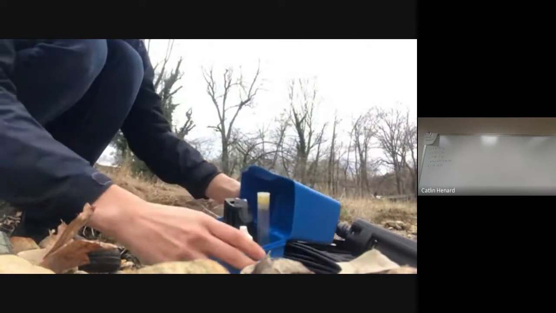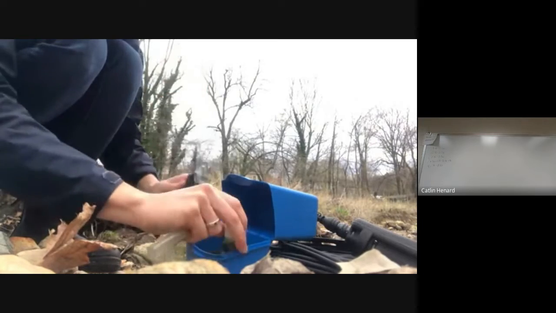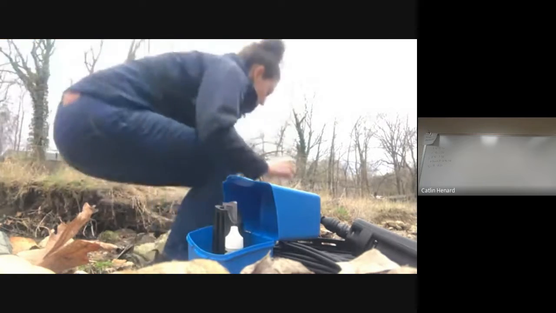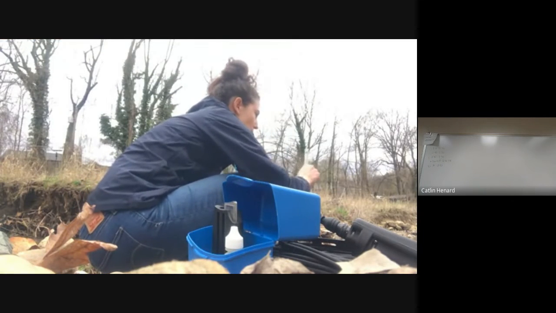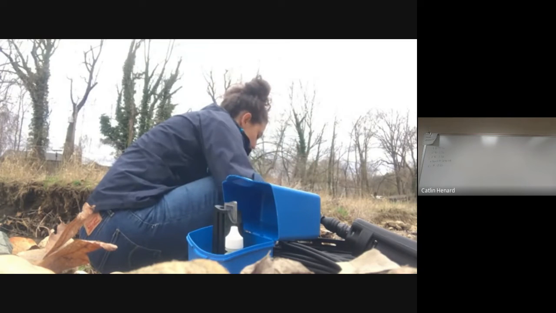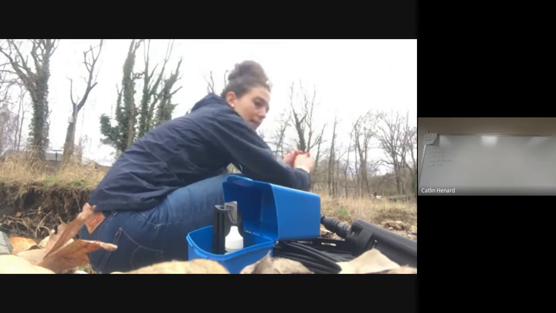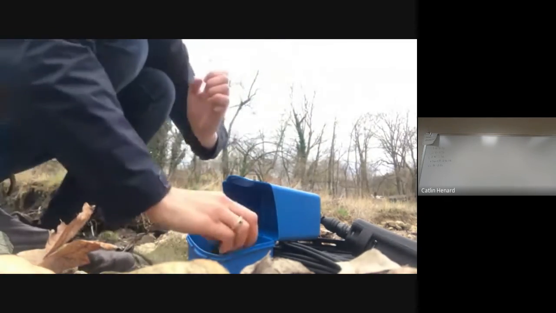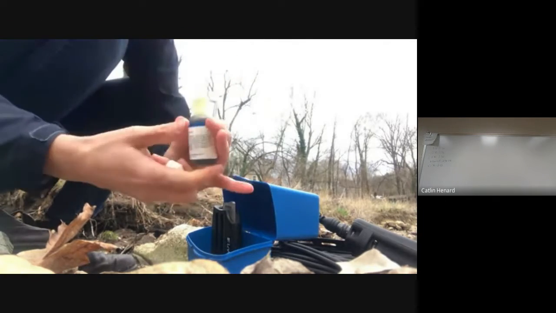So let's open this up. Inside we've got our color comparator, our test tube, and our reagent. So I'm going to fill this up. Add 10 drops.